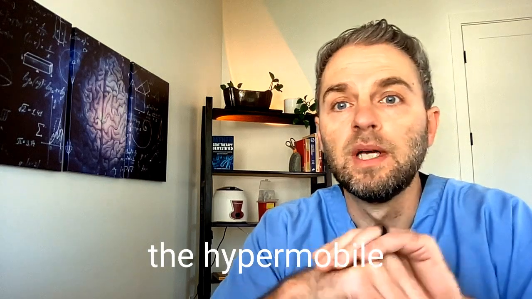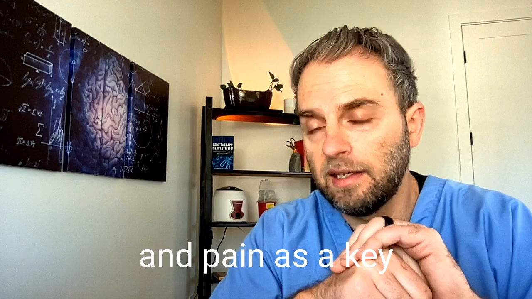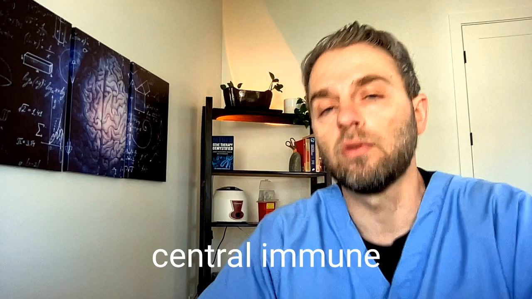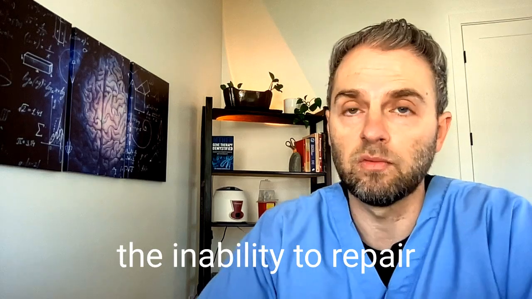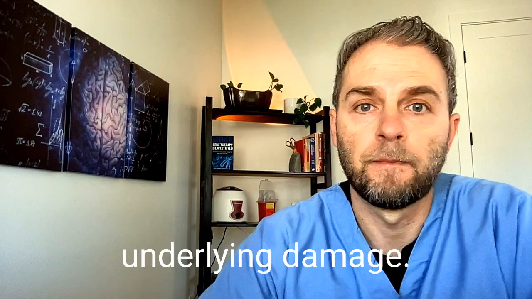On joint hypermobility and pain, both the mast cell activation syndrome type conditions and the hypermobile EDS involve joint hypermobility and pain as a key characteristic feature. With mast cell, there's more of a central immune component going on, and with EDS, there's the inability to repair the damaged tissue and increased susceptibility to the underlying damage.